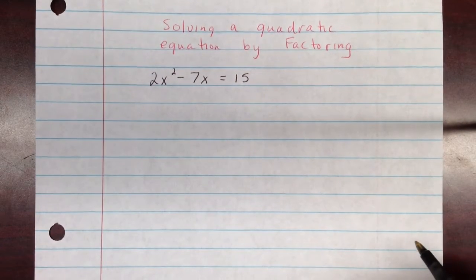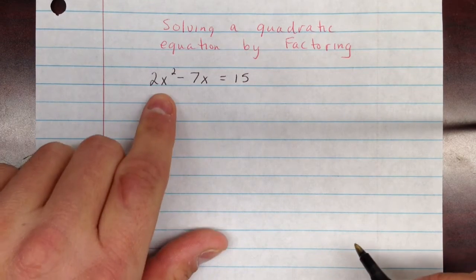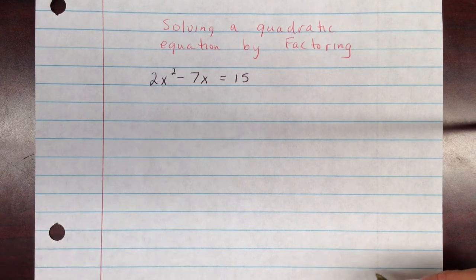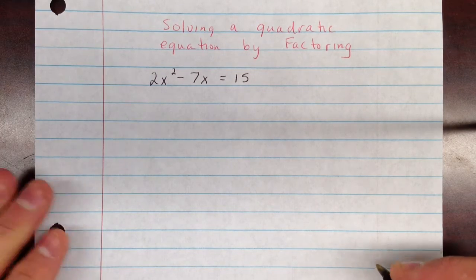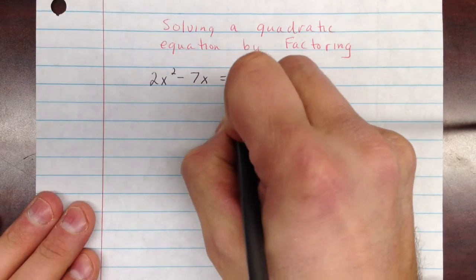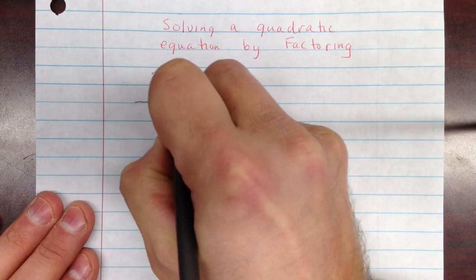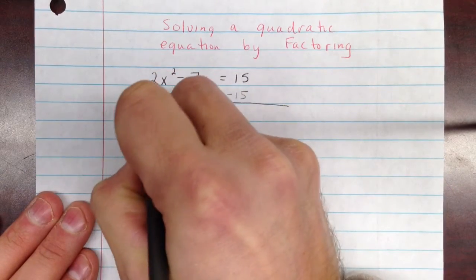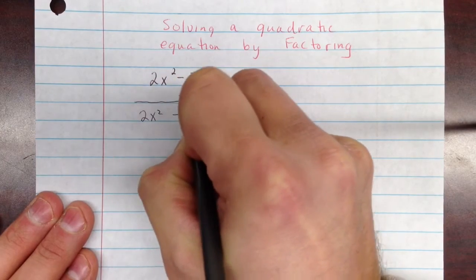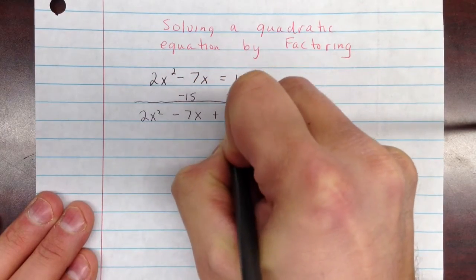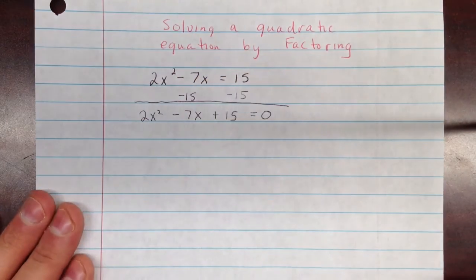This time we're going to be solving a quadratic equation by factoring. This is a trinomial. It's three terms: an x squared term, an x term, and a constant. We need to have them all on the same side to factor, so the first thing we're going to do is subtract 15 from both sides. That'll give us 2x squared minus 7x plus 15 equals 0.